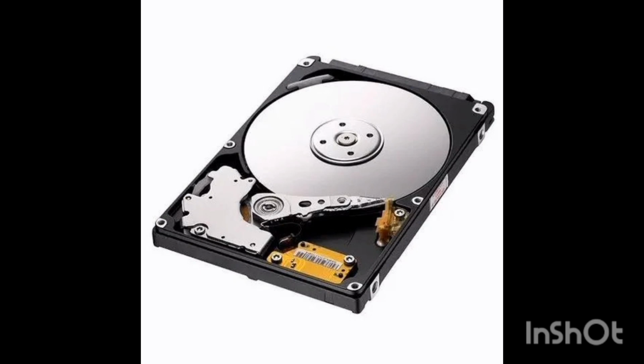The data on a magnetic storage disk can be rewritten many times, making it a flexible and versatile storage medium. However, magnetic storage disks are subject to physical wear and tear, which can cause data loss or corruption over time.